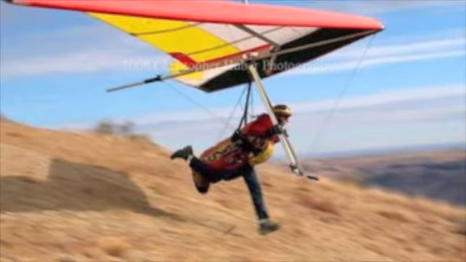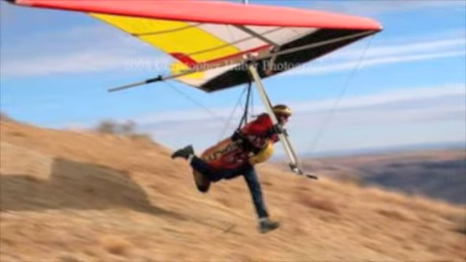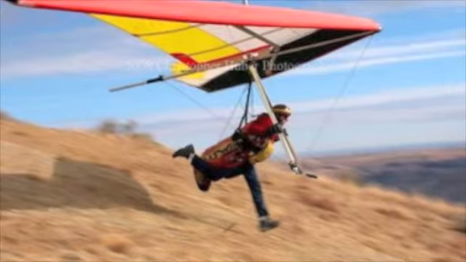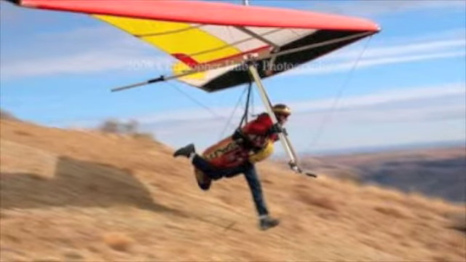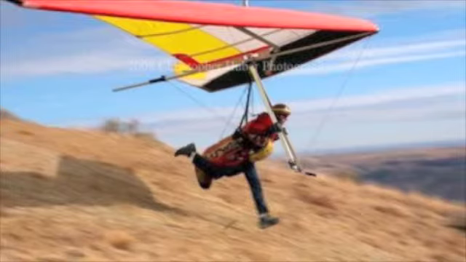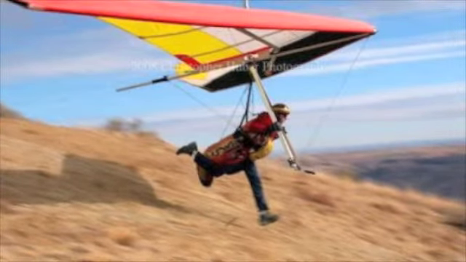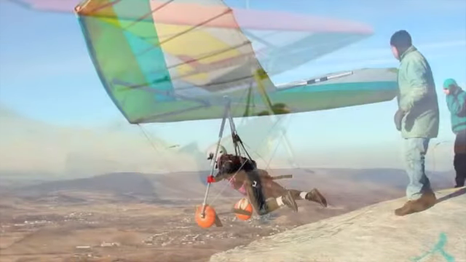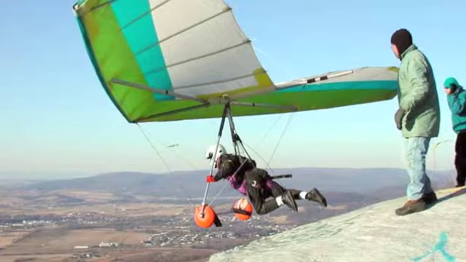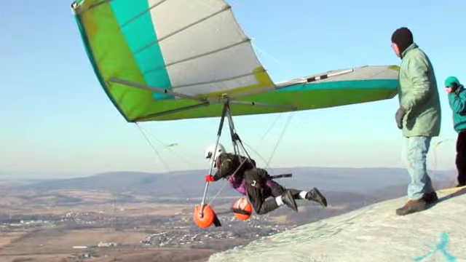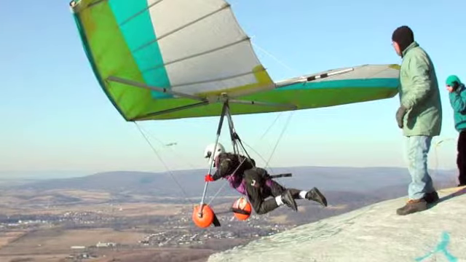Hang gliders don't have movable surfaces on the wing to detect airflow and the maneuver of the craft. Instead, the pilot maneuvers the hang glider by shifting his or her weight in the direction of the turn. The pilot can also change the airspeed and the glide ratio of the hang glider.